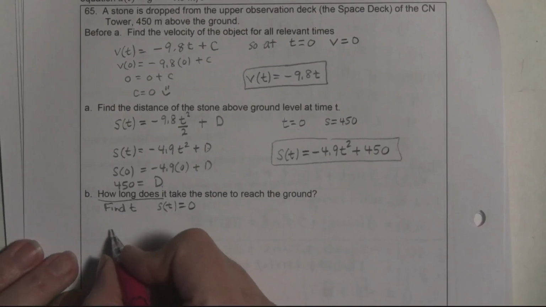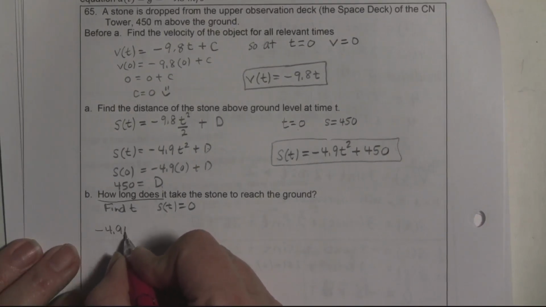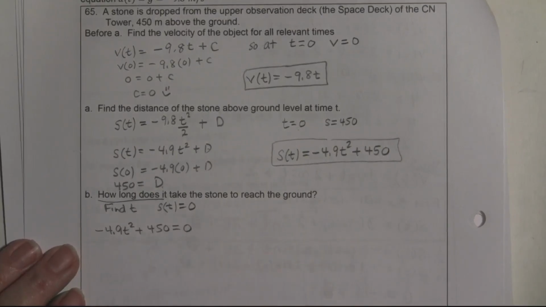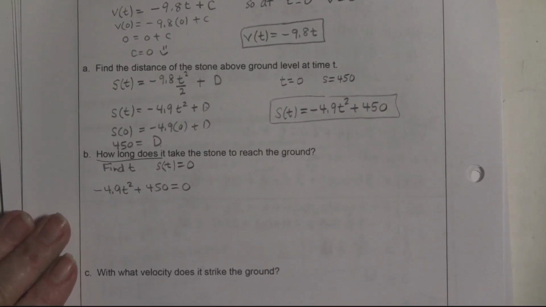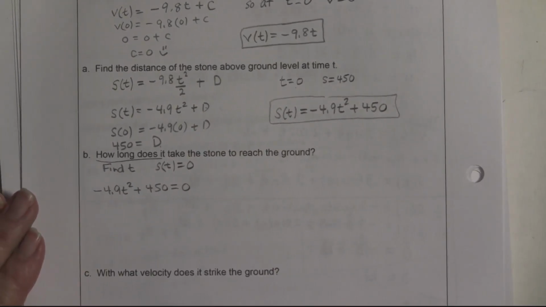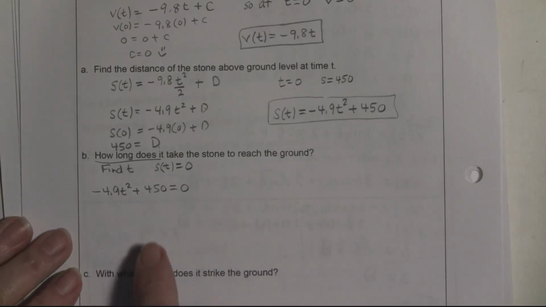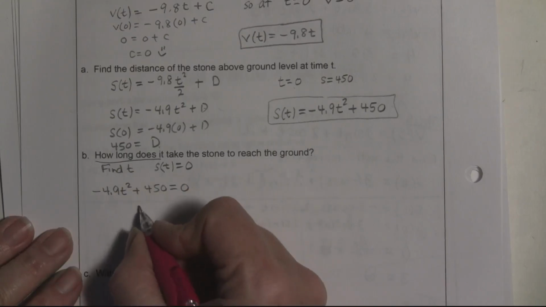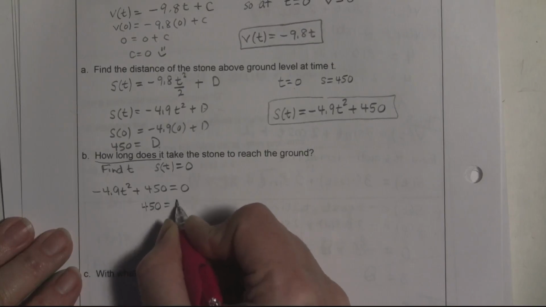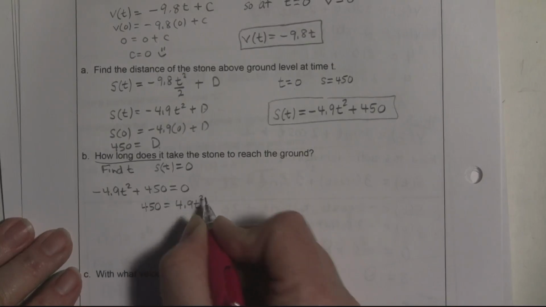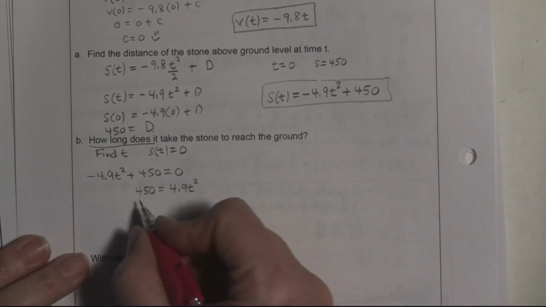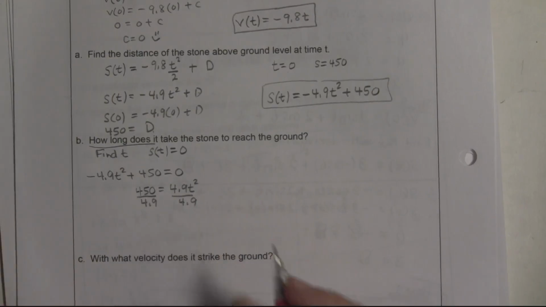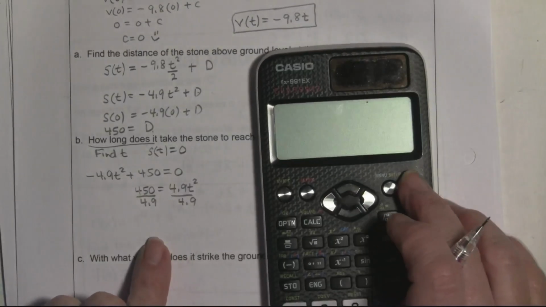So this is going to look like negative 4.9 t squared plus 450 equals 0. And when I solve this, I'm going to find how long it takes the stone to go from the top all the way to the bottom. I would probably add the 4.9 t squared to the other side of the equation to make it positive, and then divide by 4.9. So divide by 4.9. So that I get, and I'm going to put this in this calculator right here, 450.